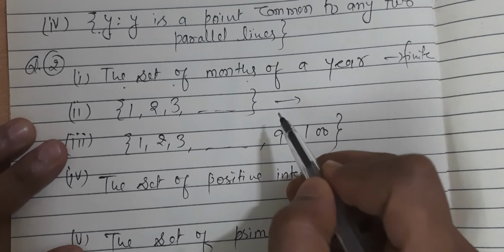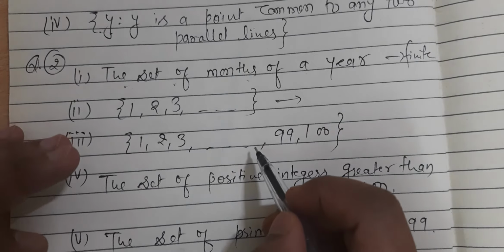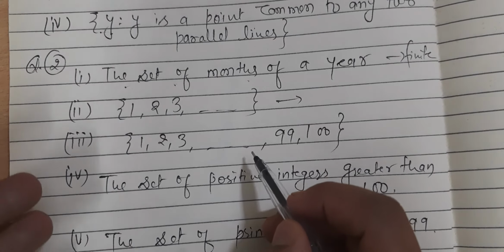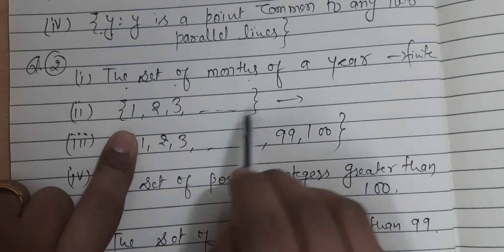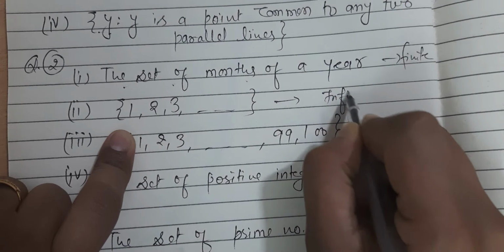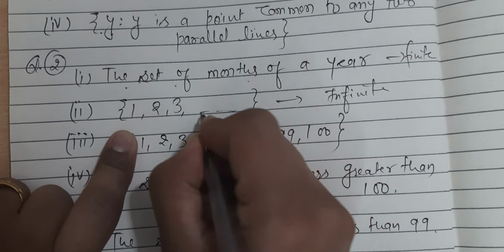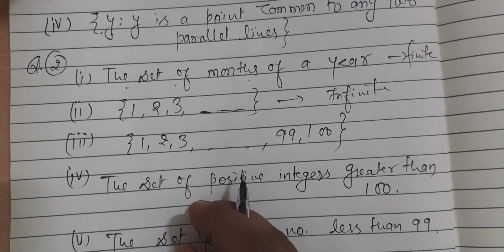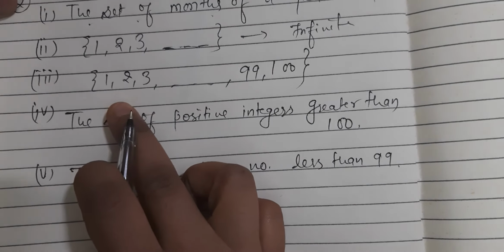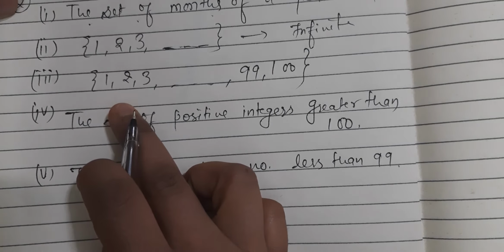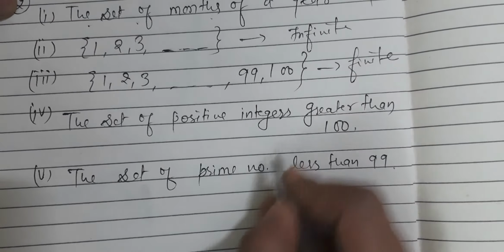Now this set is infinite because it has an infinite number of natural numbers. From the dots it is clear that the set is an infinite set. But here we can count. There is a definite number of elements, we can easily count. So this set is a finite set.